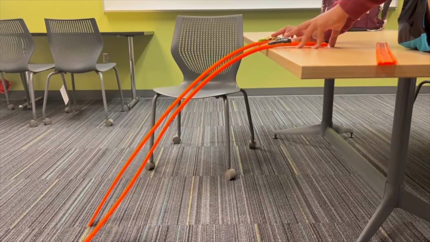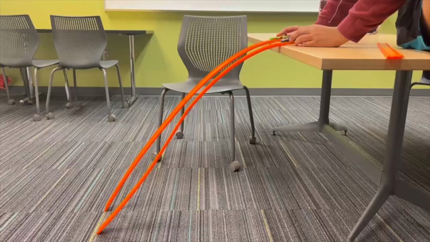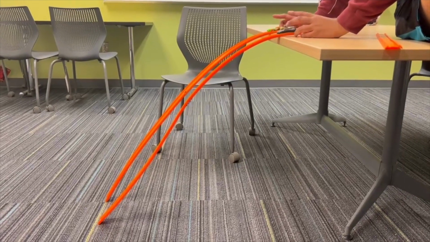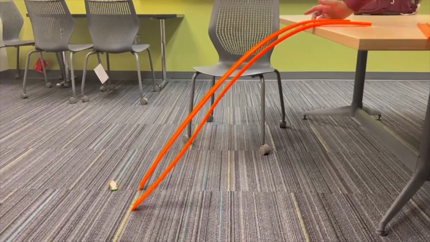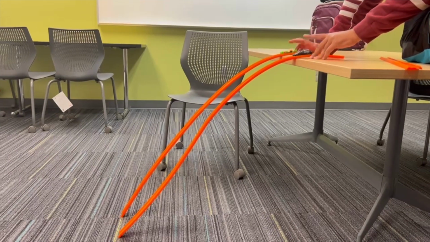Trial 1, 3, 2, 1, go. Trial 2, 3, 2, 1, go. Trial 3, 3, 2, 1, go.